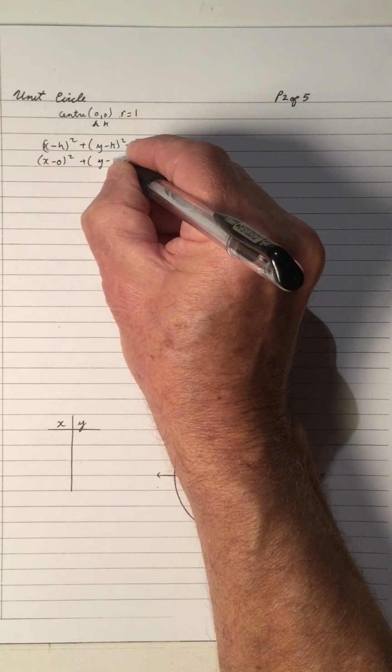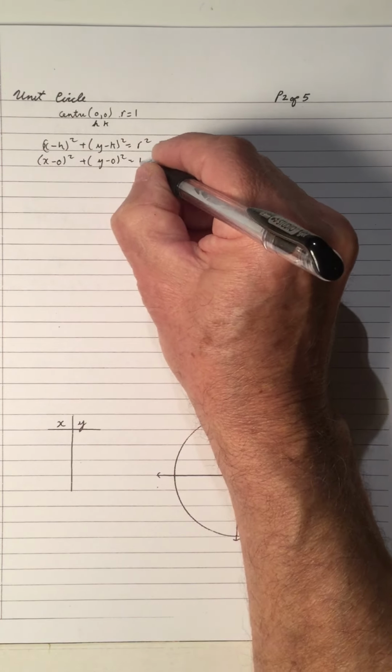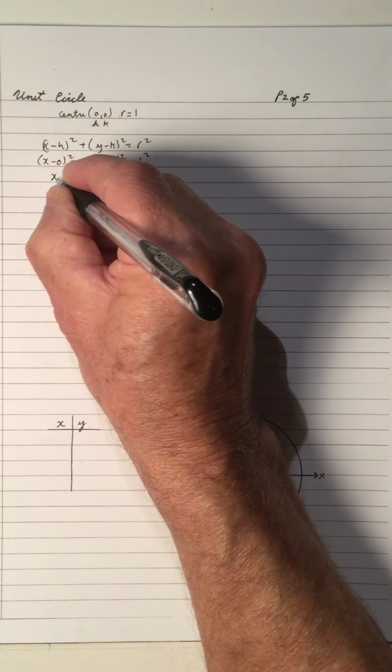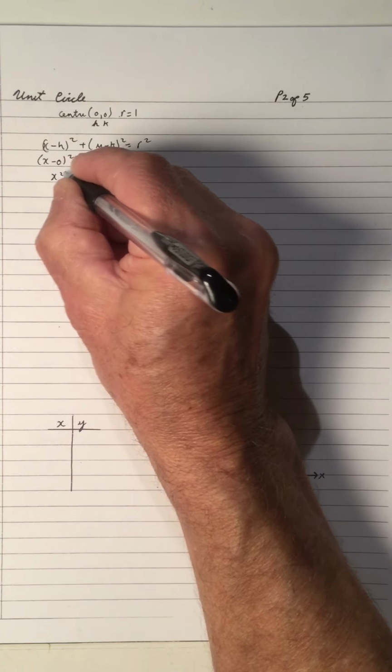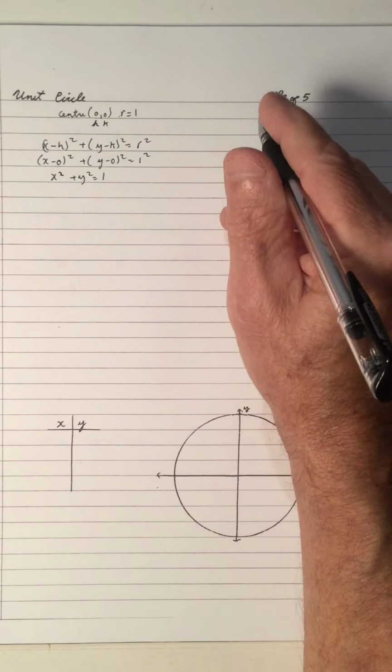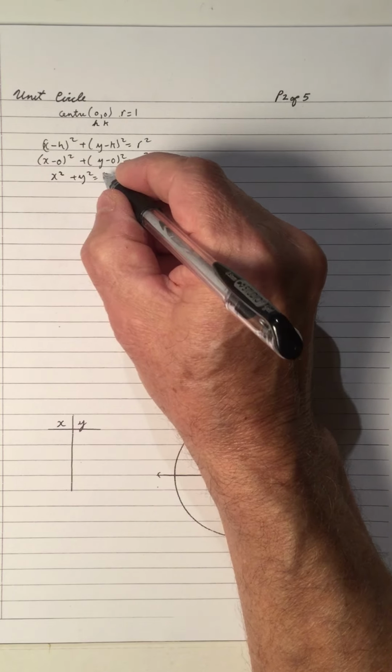And again, just review of what's happening. And the radius is 1, so it's 1 squared. So that's x squared plus y squared equals 1. So it's just another way to derive the equation of a unit circle.